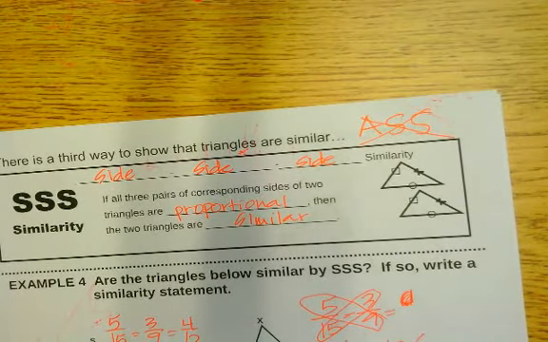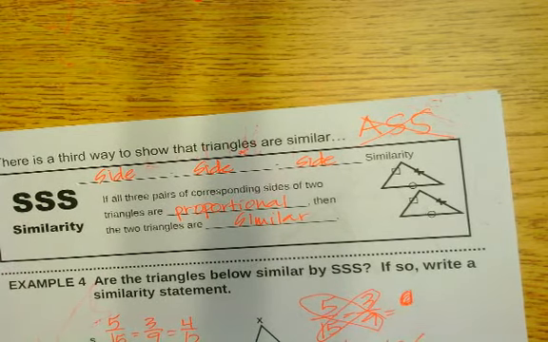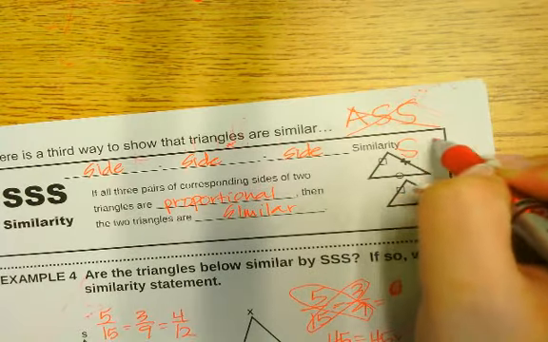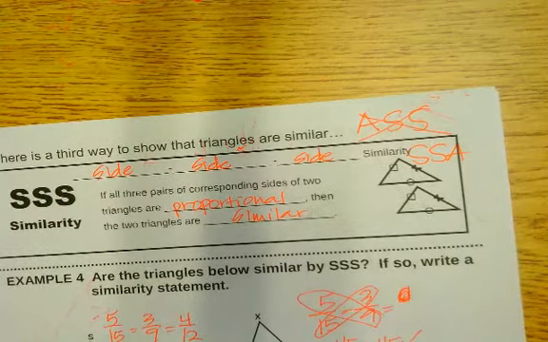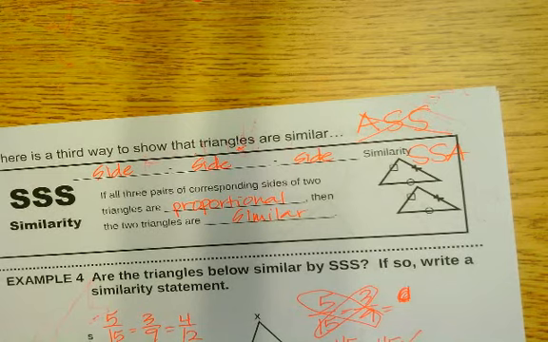They might be more nice and say SSA, but that is not a theorem either. They're not tricking anybody. So it's angle, angle, side, and SSS. Got it? So don't cuss at me.